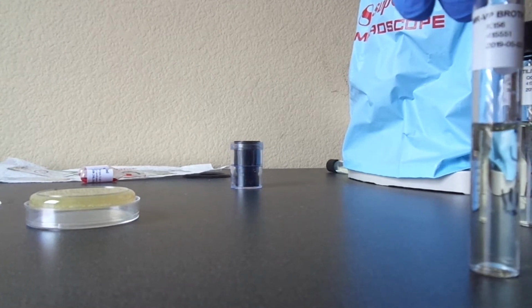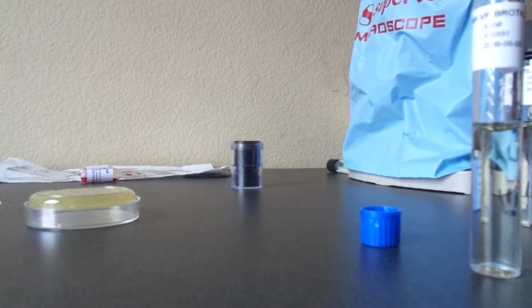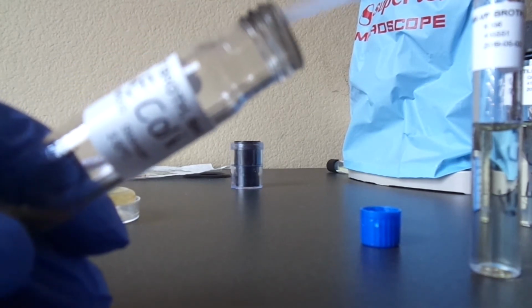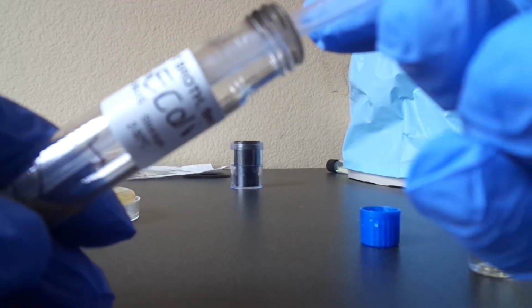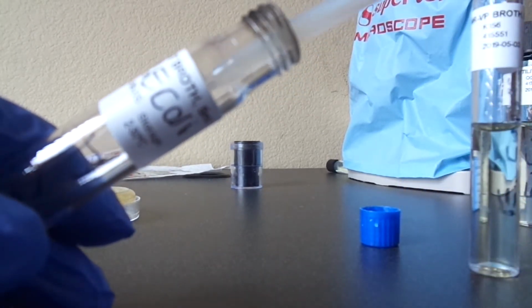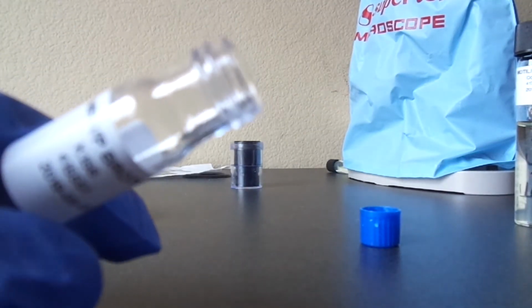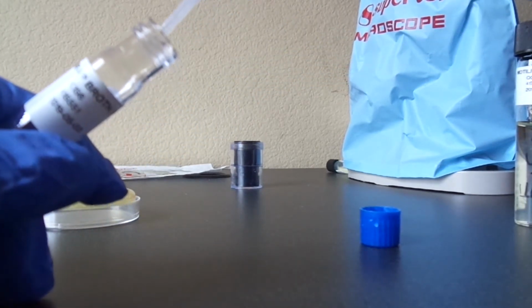Take the cap off of this. And then here I'm just going to need about 4 drops of the cultured E. coli, and I'm going to put 4 drops inside.